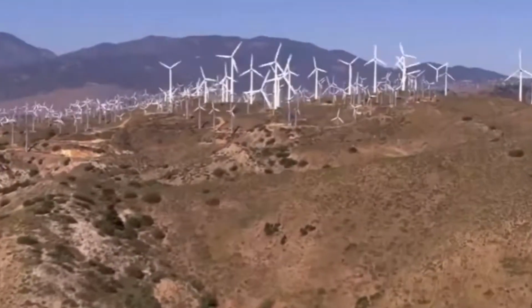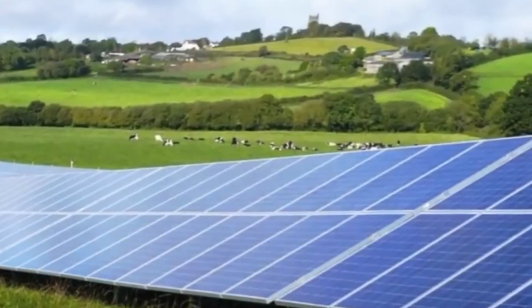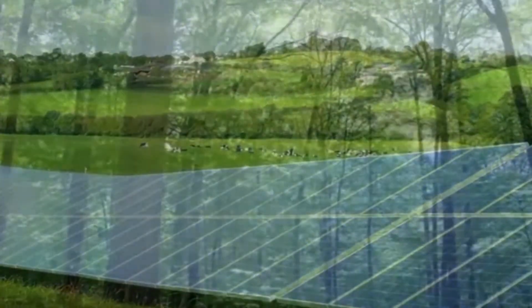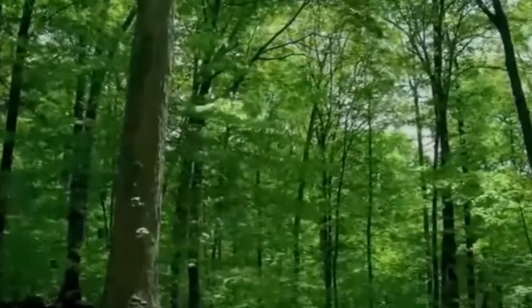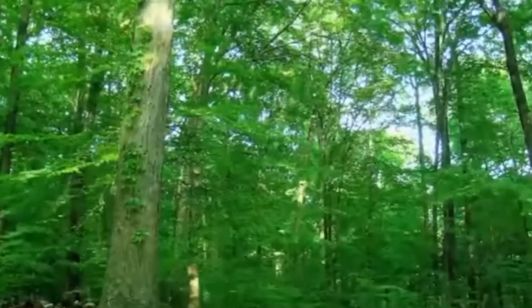So what can we do? We need to replace current technologies with alternatives that do not emit carbon dioxide, such as wind energy or solar power. The bottom line is that we need to decrease our fossil fuel demand, extraction, and consumption.